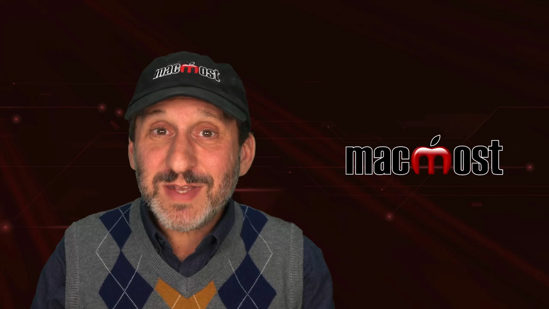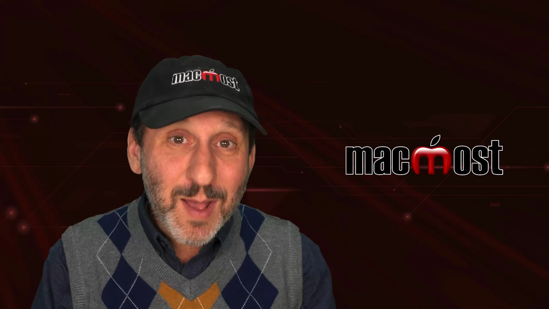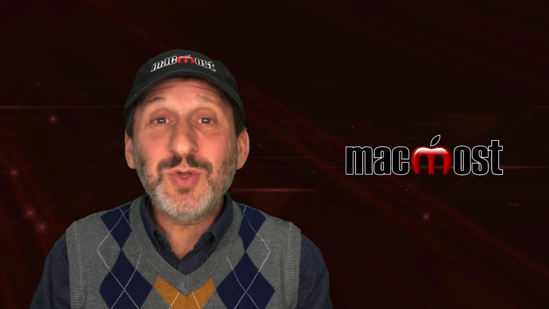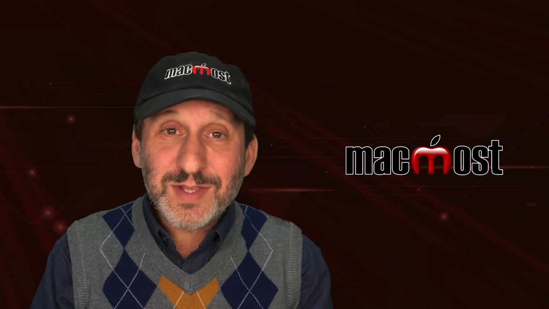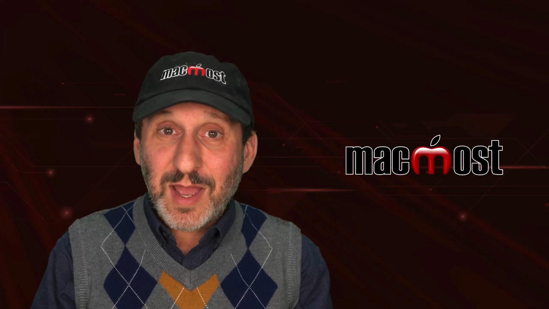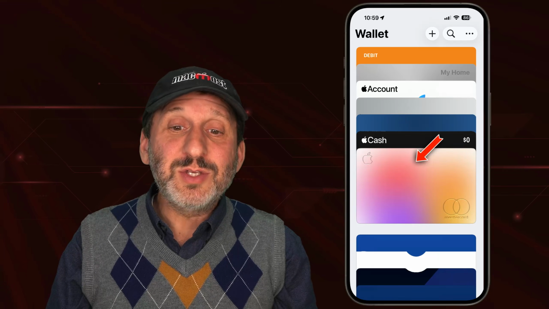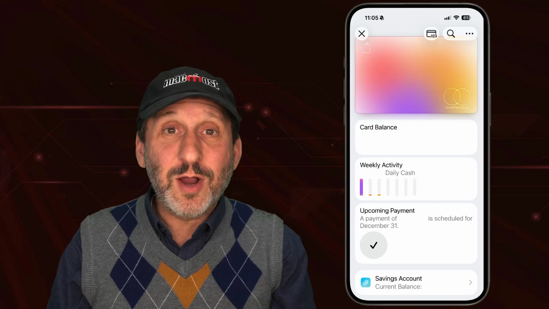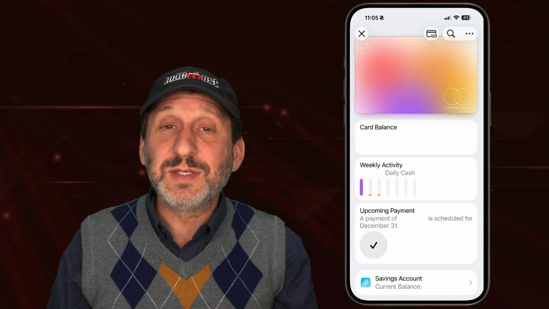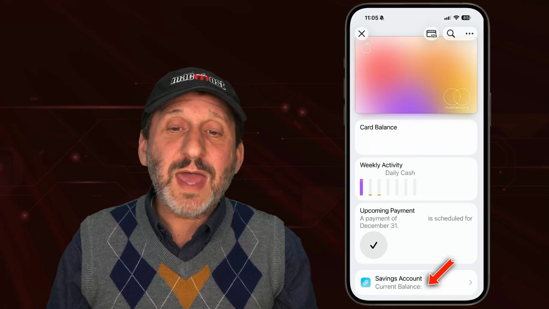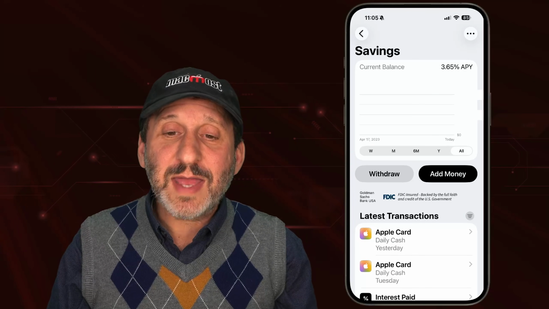Now, once you have an Apple Savings account, you can transfer money from the Apple Savings account to Apple Cash. I don't know why this isn't talked about more. This is the method I greatly prefer and will use from now on. So you tap on your Apple Card there, and one of the things you'll see under your Apple Card when you have an Apple Savings account is your savings account there. So go into that, and it'll show you your balance and all of that.